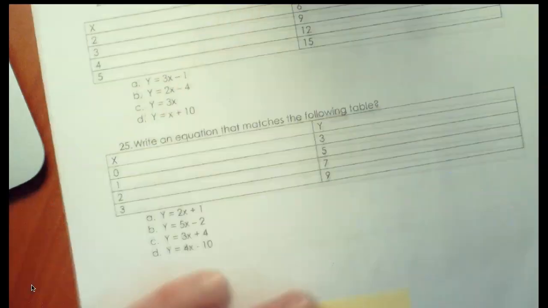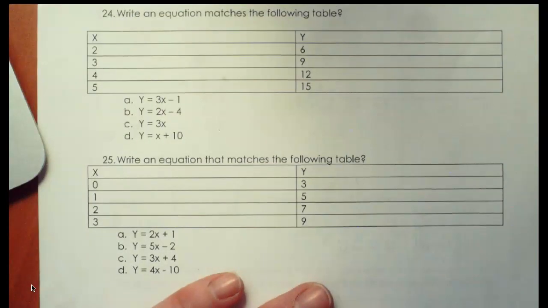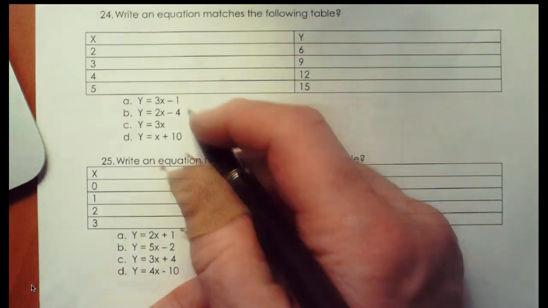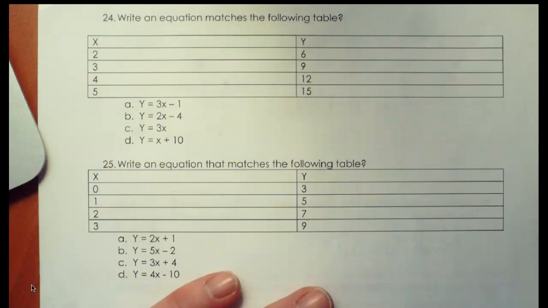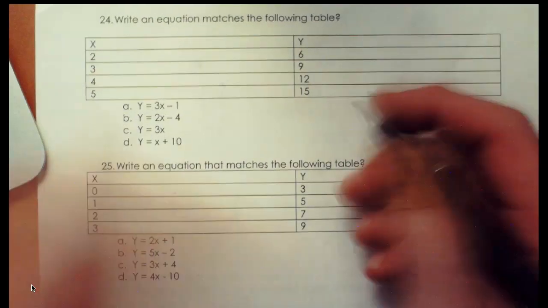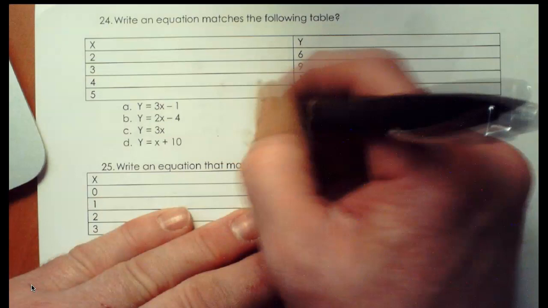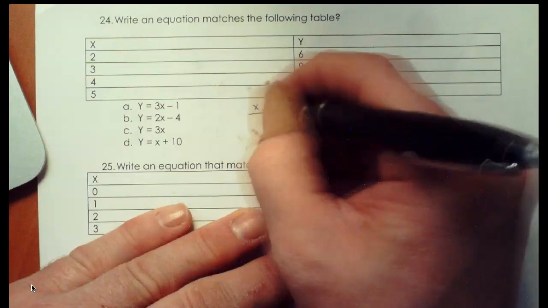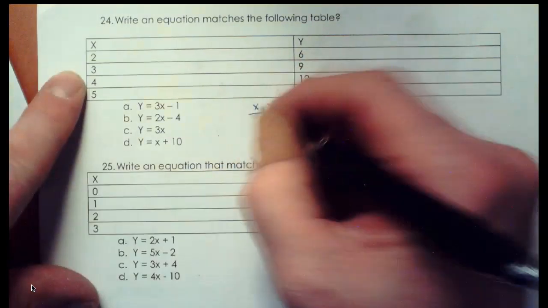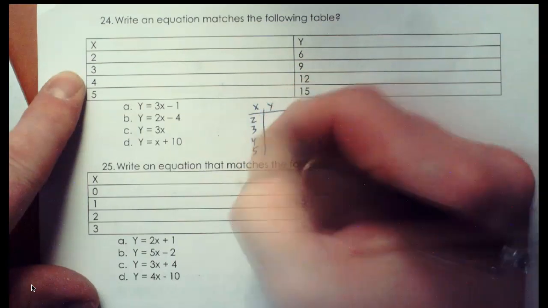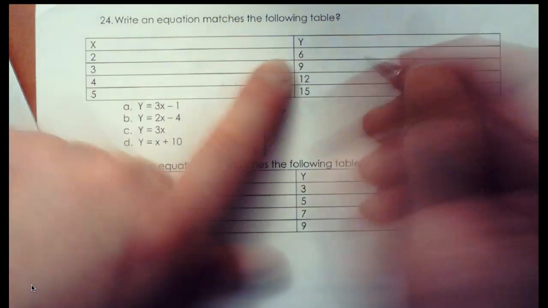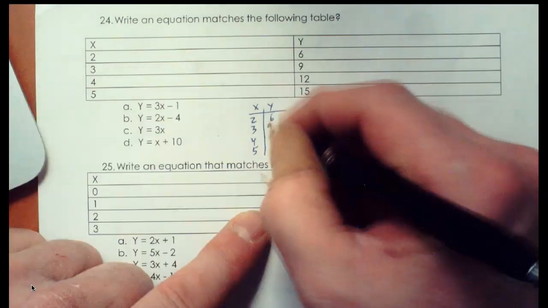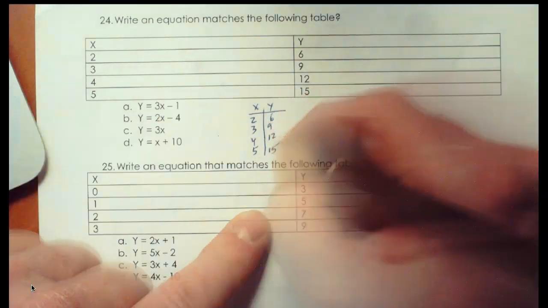Now we have to write an equation for the following table. This is going to be okay. We've got the XY table, and we've got a bunch of equations. We just have to match it. So let's take a look here. Just to make it a little bit simpler, I'm going to rewrite this right here. Here's my X and my Y. They gave us 2, 3, 4, and 5, and my values are 6, 9, 12, and 15.